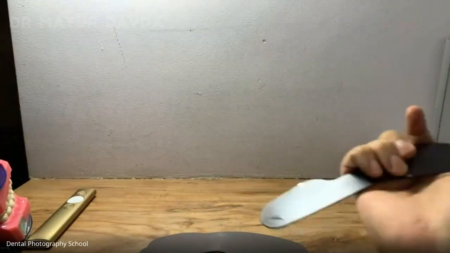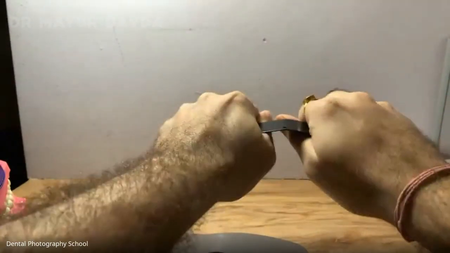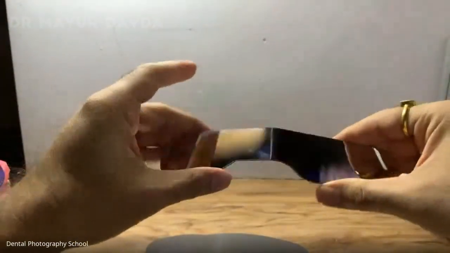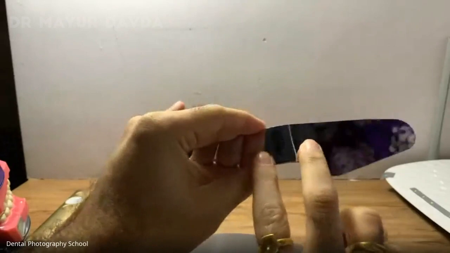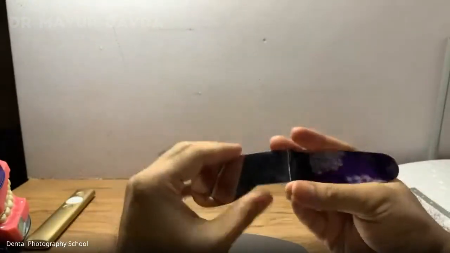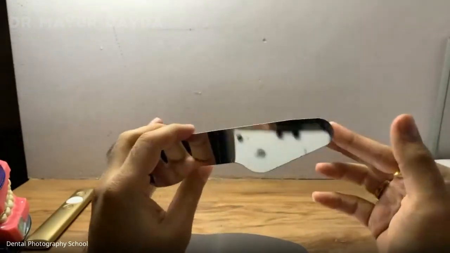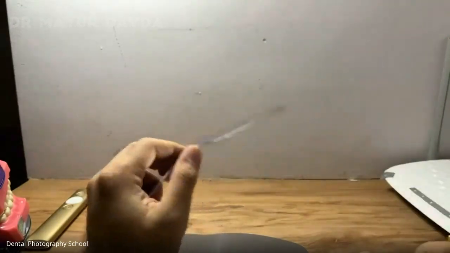Let's see the other one. Even this is contra-angled, and you should not be able to bend them. Same holds true for mirrors. Your mirror should be rigid like this, and you should not be able to bend them. These are extremely heavy duty mirrors, but this 1 inch of the mirror is not the usable part. You have to use this part only or this part only. This is called the quadrant mirror. It is the workhorse for us in dental photography, especially in pediatric patients.